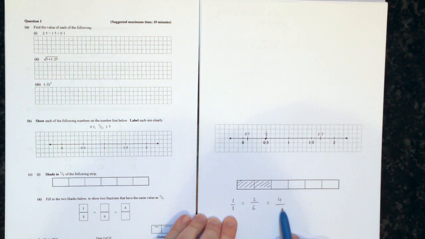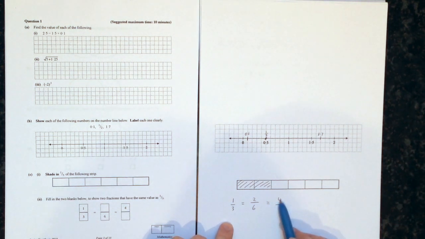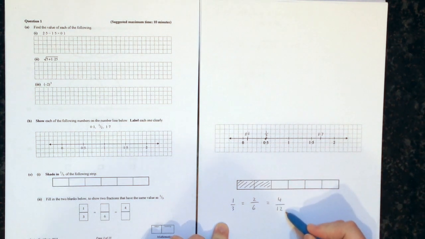Then we want to do the same thing here. So we started with 1/3. The top is multiplied by 4 to get the top over here. So the bottom has to also be multiplied by 4 to keep it the same value. 1 multiplied by 4 is 4. 3 multiplied by 4 will be 12. So 1/3 will be equal to 4/12.